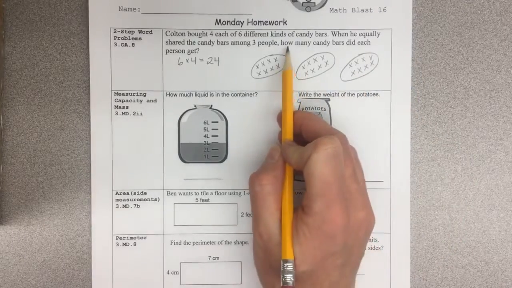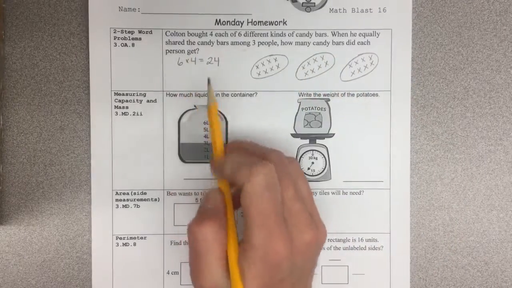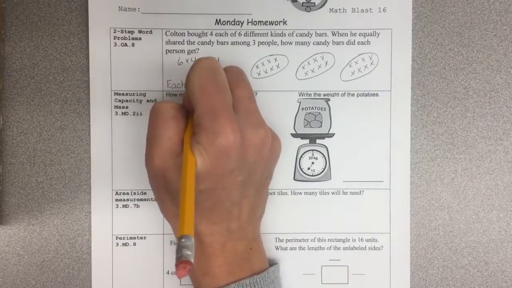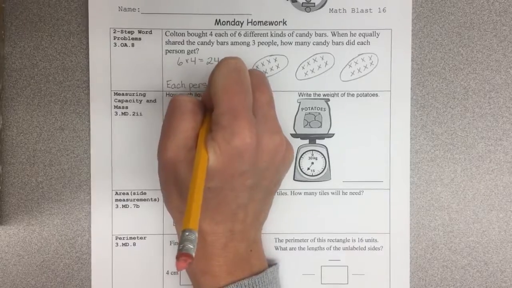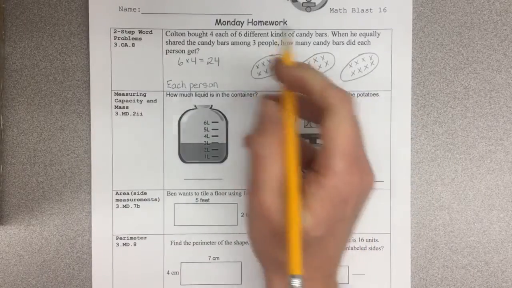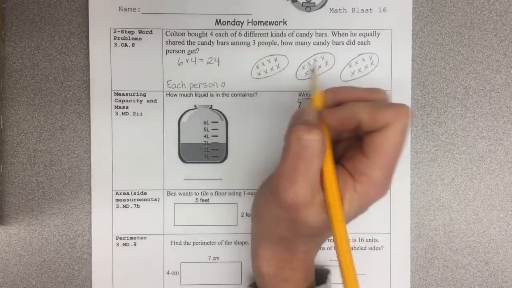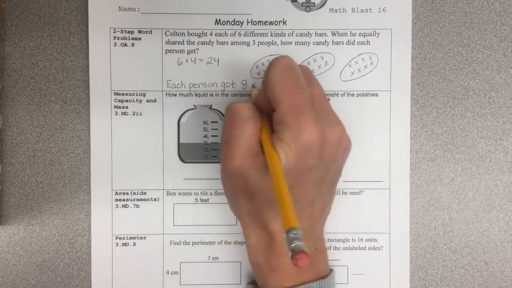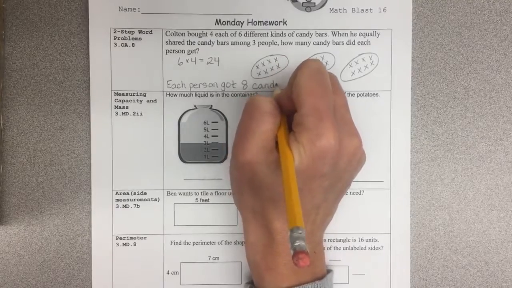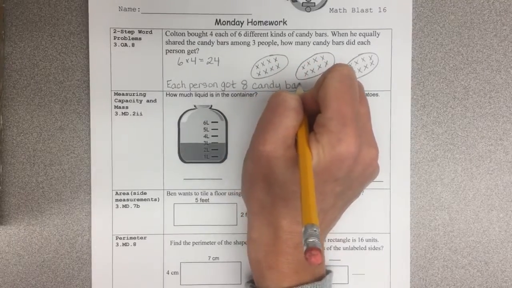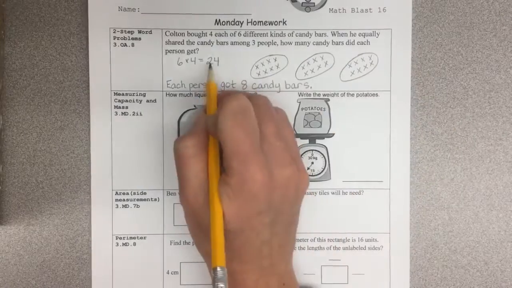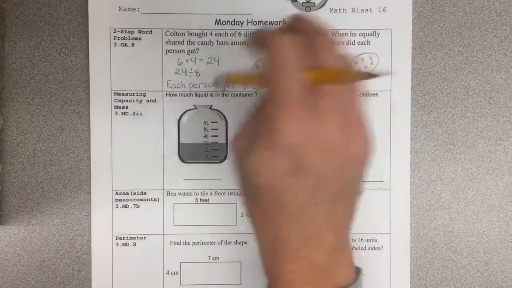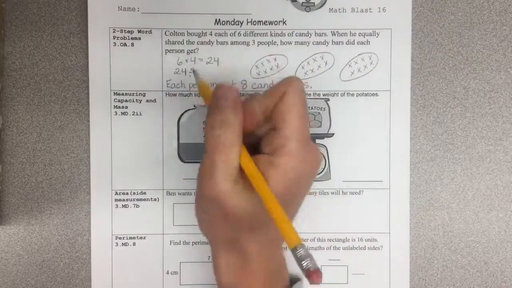And so the question was, how many candy bars did each person get? So I'm going to make a statement. Each person got 8. Notice there's 8 in each of the equal groups. So each person got 8 candy bars. And we figured that out by taking our 24 and dividing it by 3 equal groups, or 3 people.